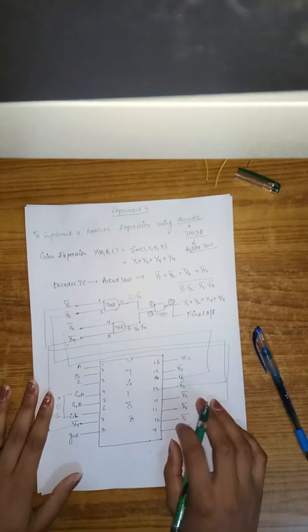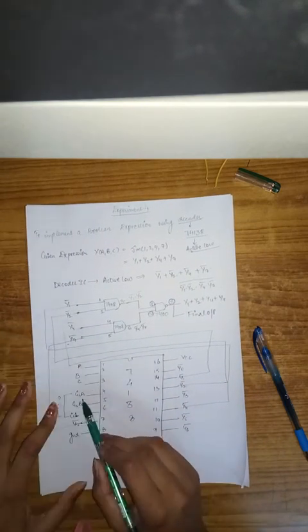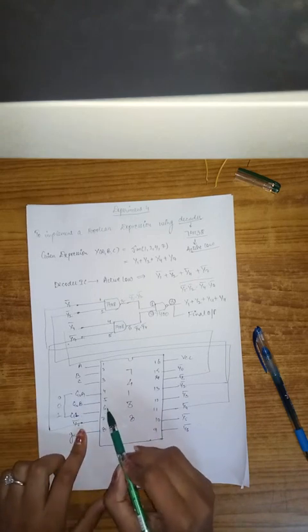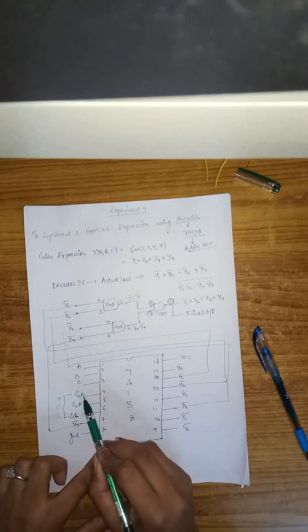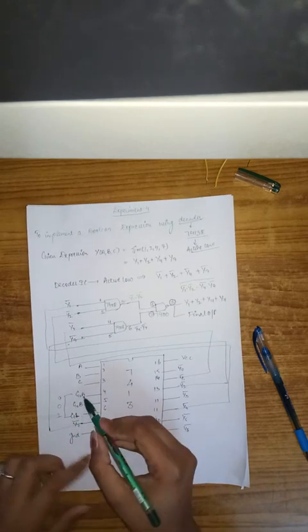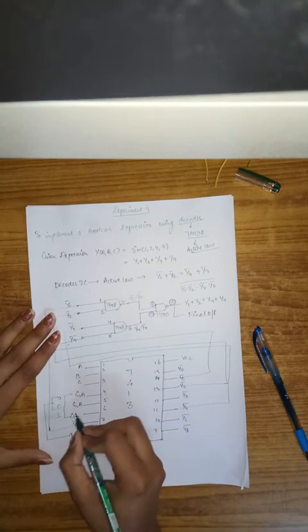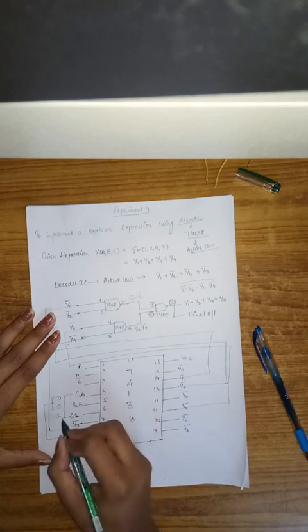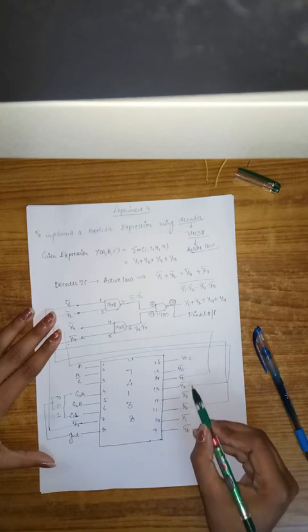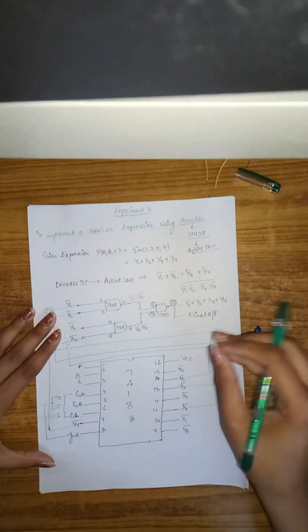Now after making these connections, we will be setting the enable signals. The enable signals for the decoder are G2A, G2B, G1, which are pin numbers 4, 5 and 6. To enable this IC, G2A, G2B, G1 are always set to 0, 0, 1. So you can ground the 4th and 5th pins because they are 0, and connect G1, that is the 6th pin, to VCC. The pins Y0 bar, Y3 bar, Y5 bar, Y6 bar will be left as they are because these terms are not present in our expression.